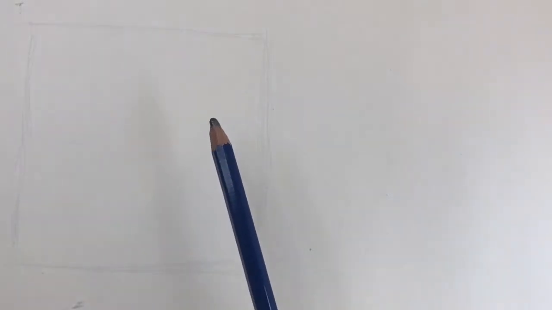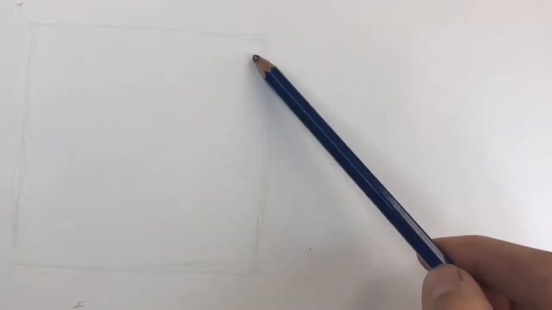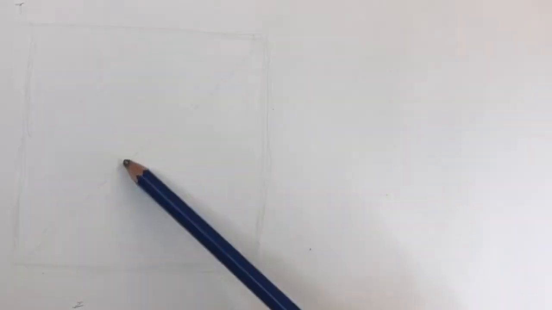I'm going to do my best to just freehand a perfect square. Okay, so I have this square, right? And again, if you want to use a ruler, that's fine. And I were to connect this corner to this corner with a straight line.